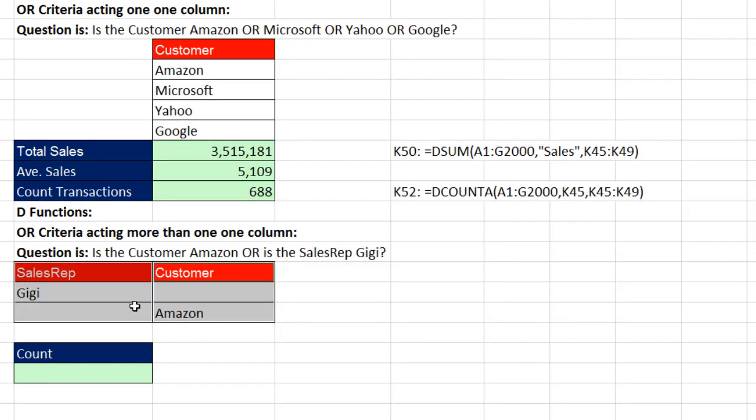But for D functions, you have to be sure. If you're saying, please find GG sales rep or Amazon customer, you have to be sure and put it on different rows. But you have to have an empty cell that says, yes, you're looking for GG sales rep, but anything else is OK. Or you're looking for Amazon, and the empty cell here means anything in the sales rep column is OK as long as it's a customer Amazon.